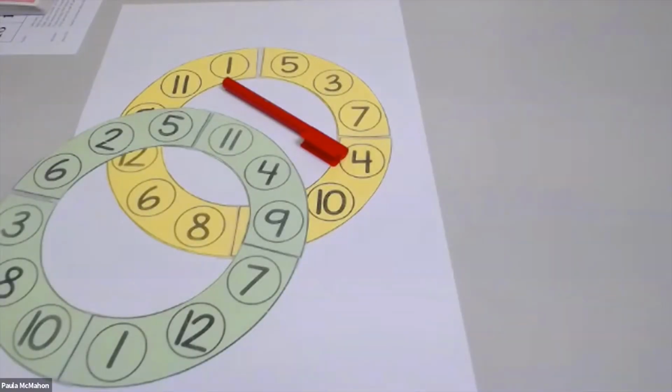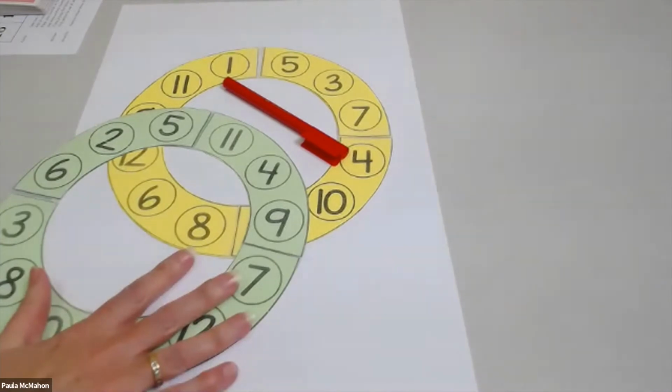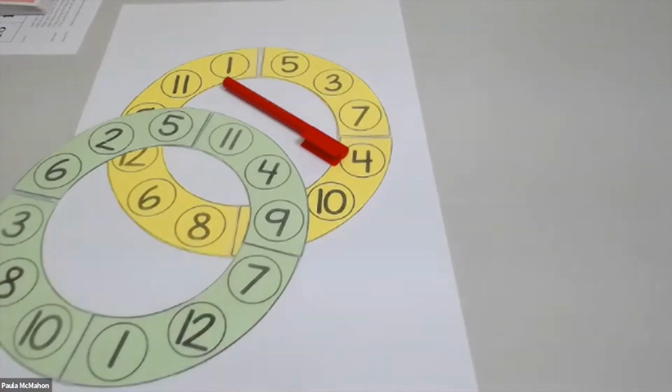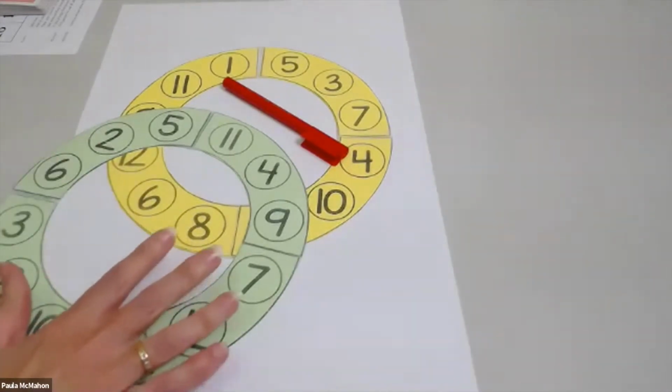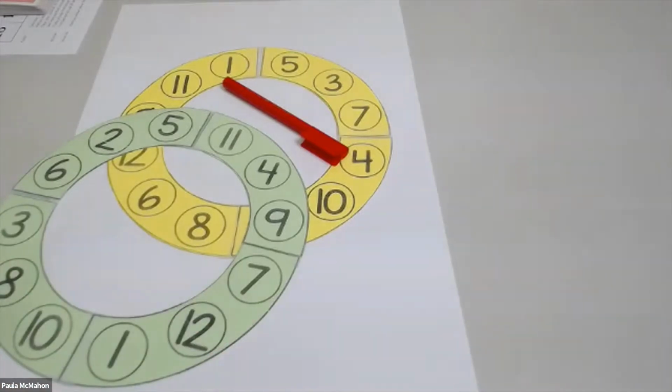So here you can now see my number circles. Could I just let you know, if you can't see the number circles on the big screen in front of you, up the very top you can toggle between what's called gallery view.